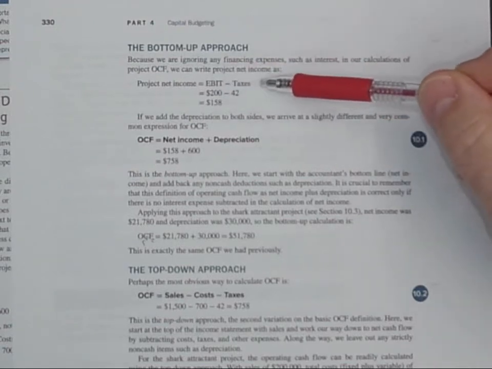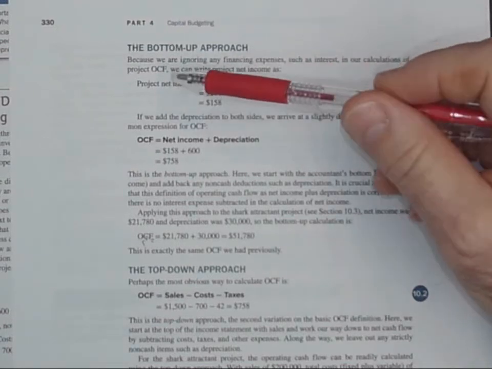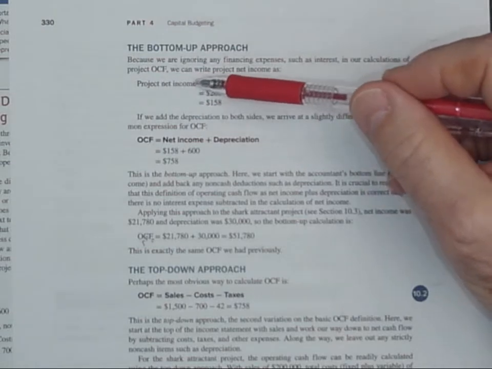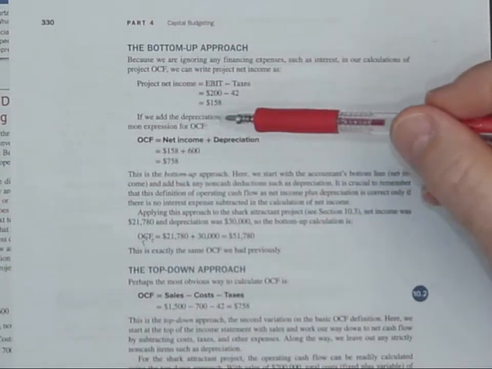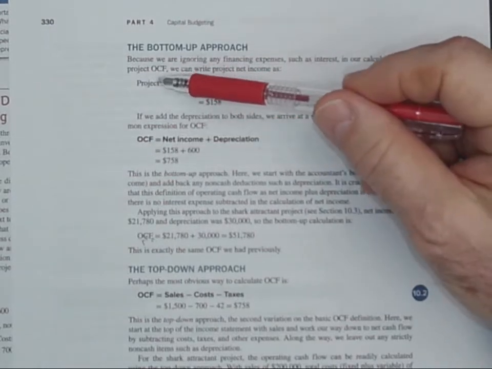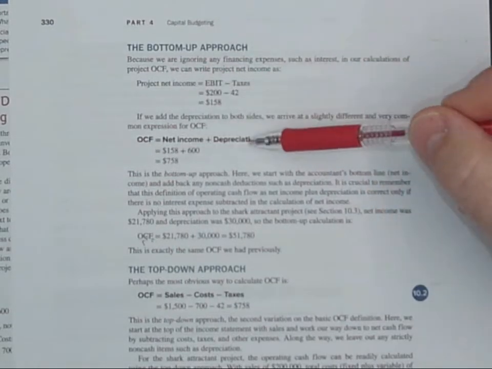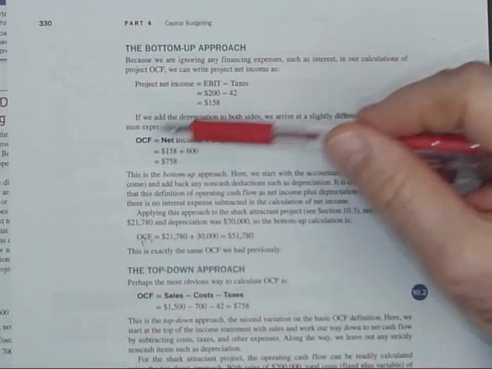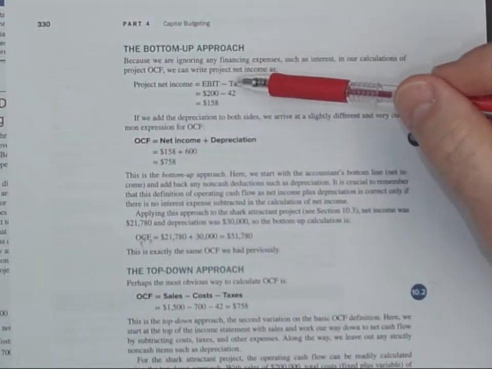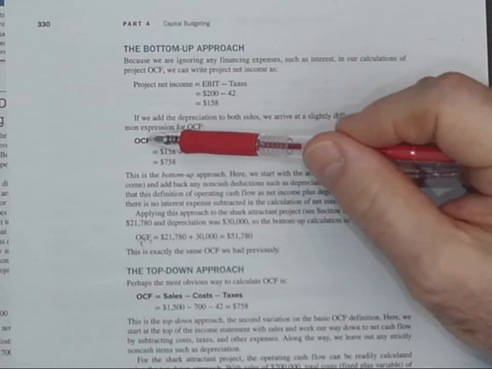So if we add it to this side, we have to add it to this side, which says project net income plus depreciation. And now they've flipped the sides here, and operating cash flow is on the left. Well, that was the EBIT minus taxes plus depreciation.